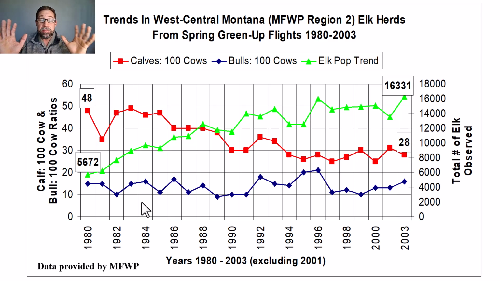The second big observation that I made was based on looking at the flight data. These are spring green-up flights from 1980 to 2003. Time is on the x-axis. The calf and bull to cow ratios are on the y-axis on the left-hand side. We'll start with this red line.